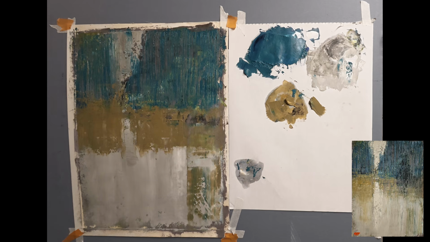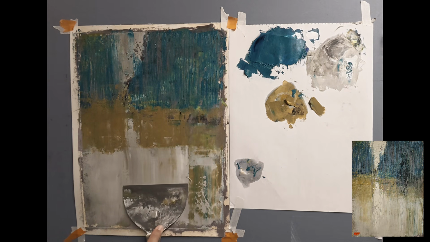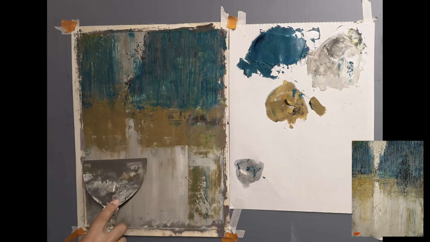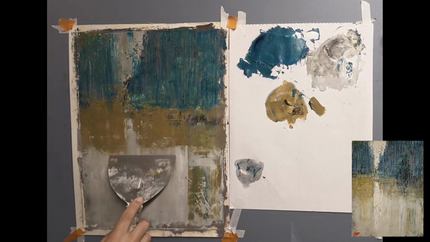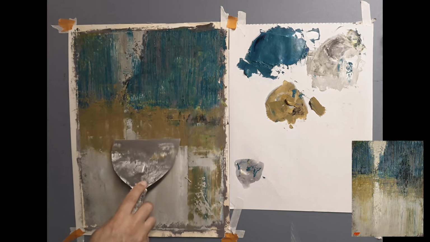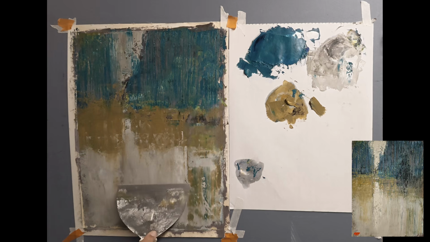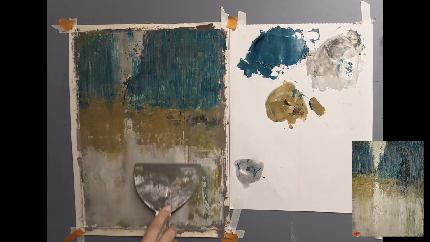And for this part down here, maybe I will leave it, or maybe I won't. Let's see if I can do something with this as well. What did I pick up here? A little lint piece.